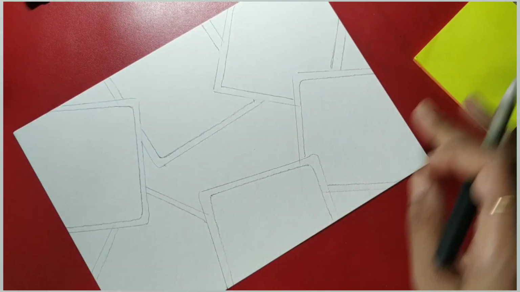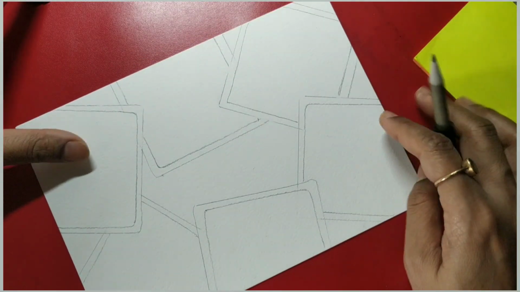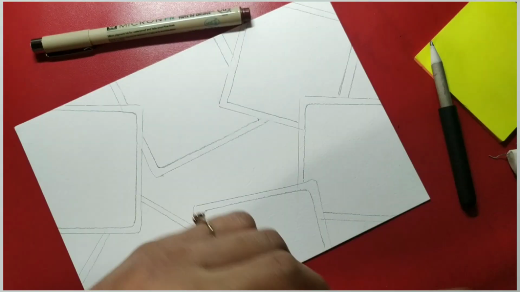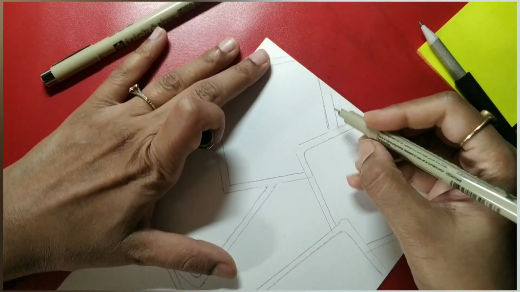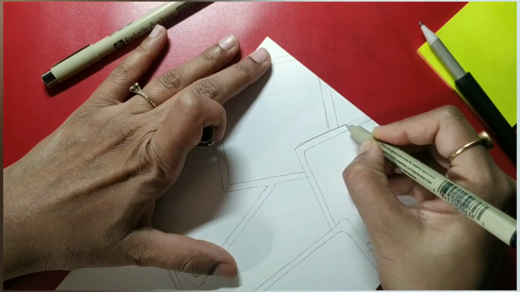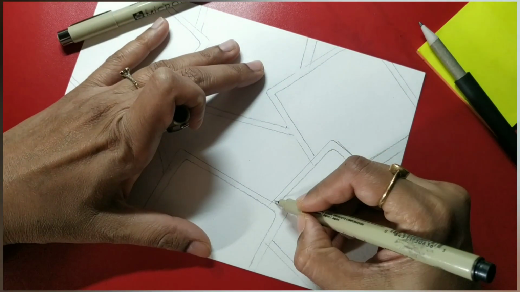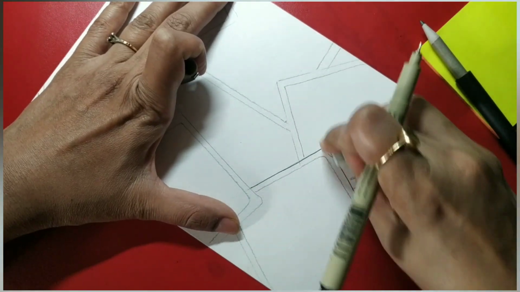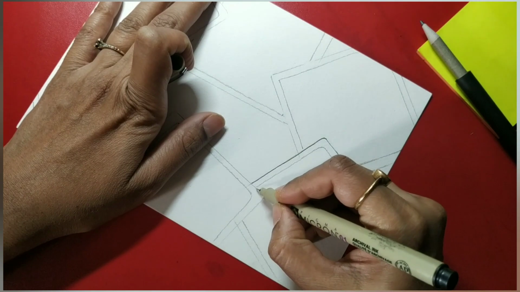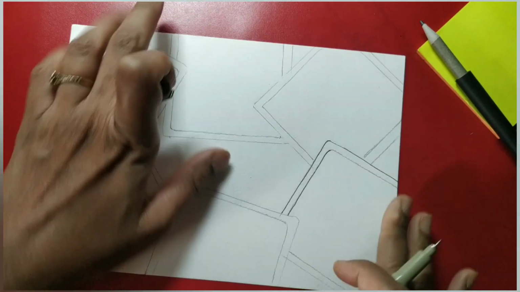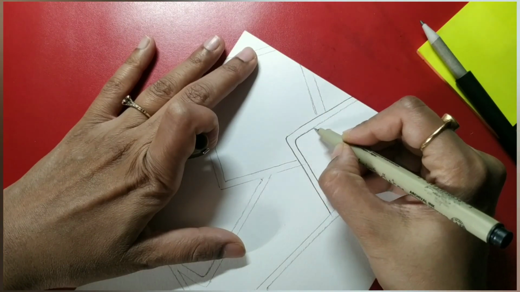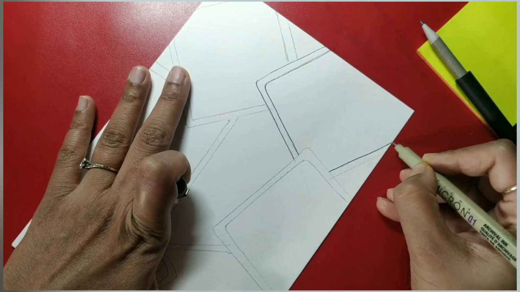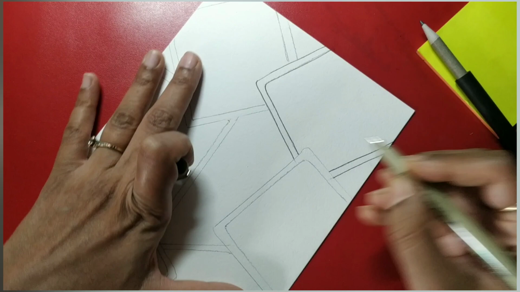We have done all. Now what I'm going to do is, first thing, let's pen it, and then we are going to add a background color. Yes, so first I'm going to pen what we have drawn. While I'm penning, I'm adding a slight curve to the edges. I'm penning the border also. So that's the first thing I'm going to do for all the tiles.